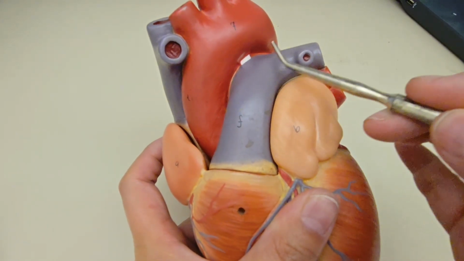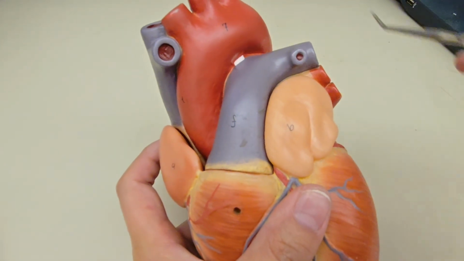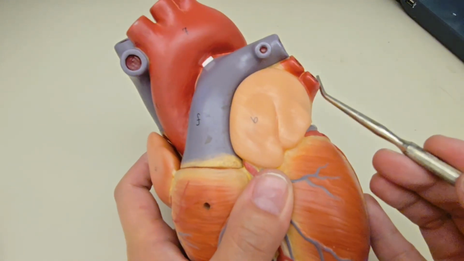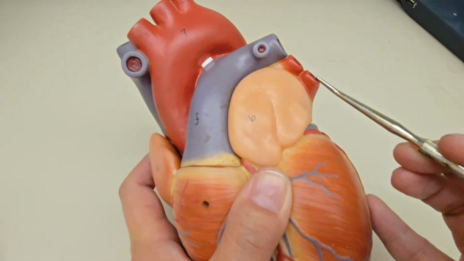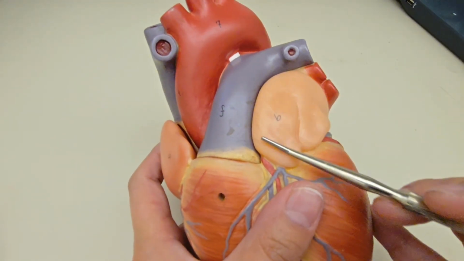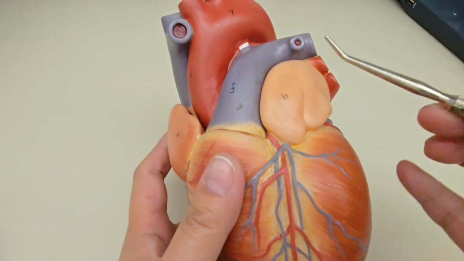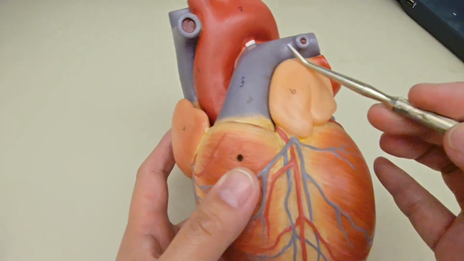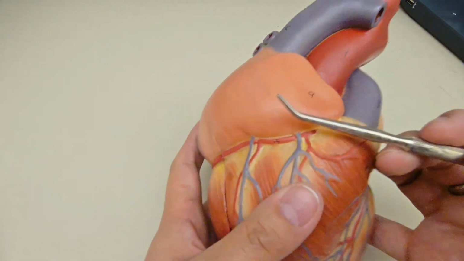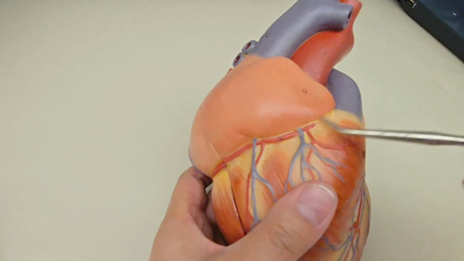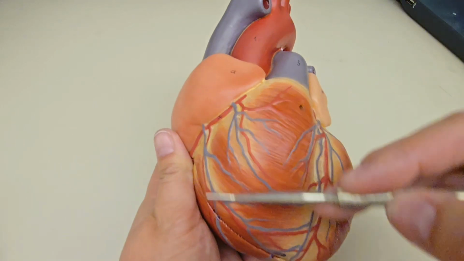Once blood goes into the pulmonary arteries, it goes into the lungs, imaginary lungs, and comes back via your pulmonary veins. So these two right here are the pulmonary veins, and then blood moves into the left atrium of the heart. From there, blood moves from the left atrium into the left ventricle. On this side, you have the right atrium and right ventricle of the heart.